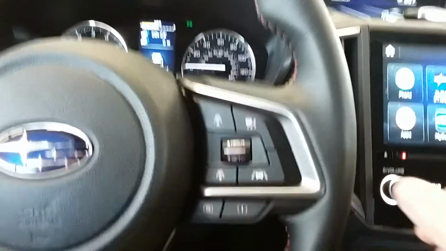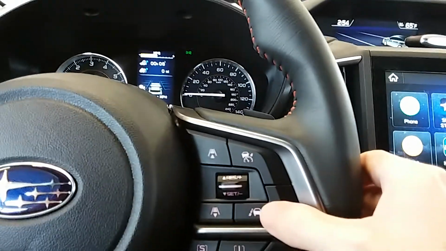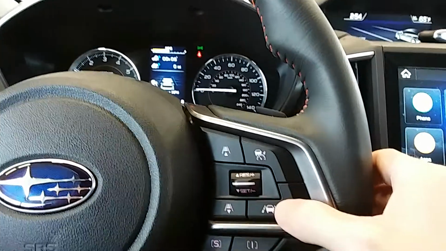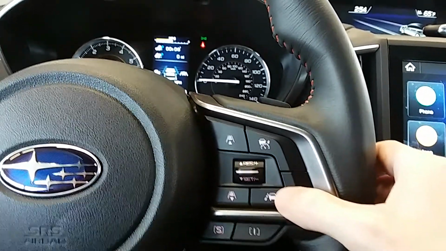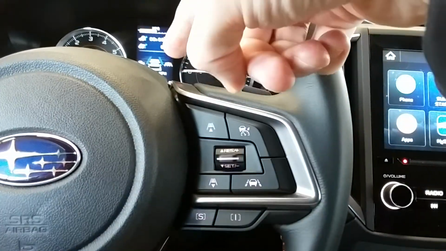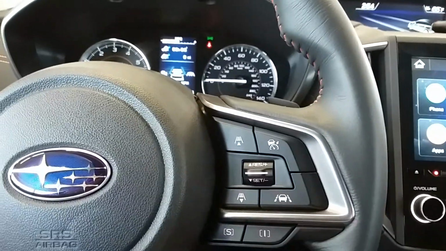Next, we have lane keep assist, which is right here on the steering wheel. As you can see up on the screen, it is currently off. If I want that on, go ahead and press the button. And now you can see up here that it is on.